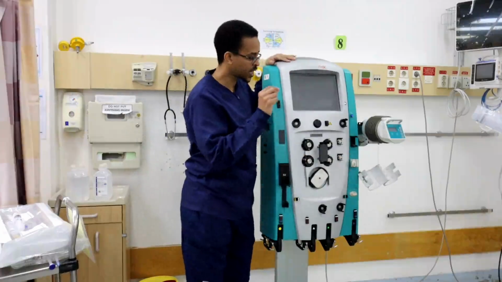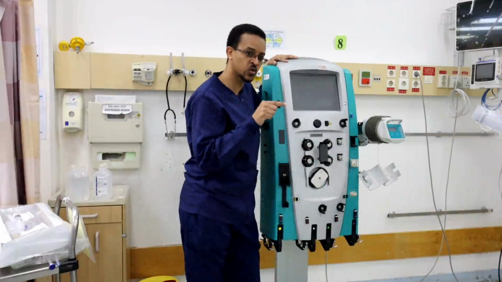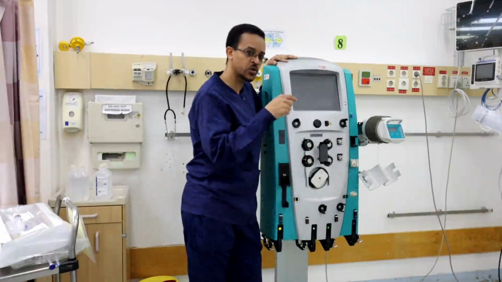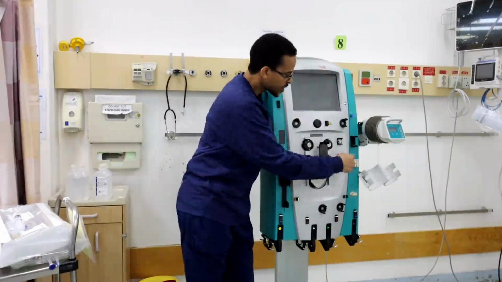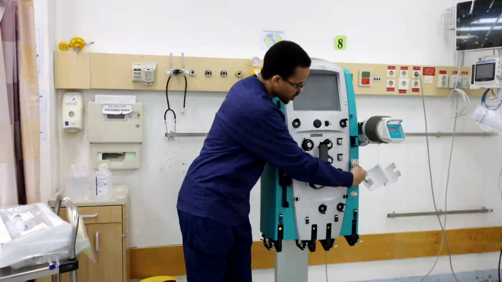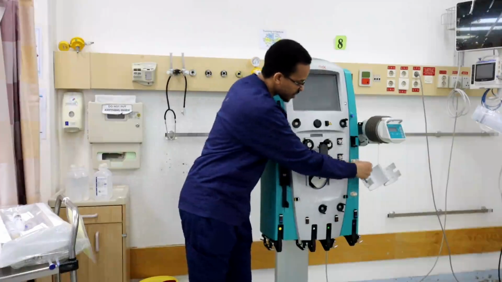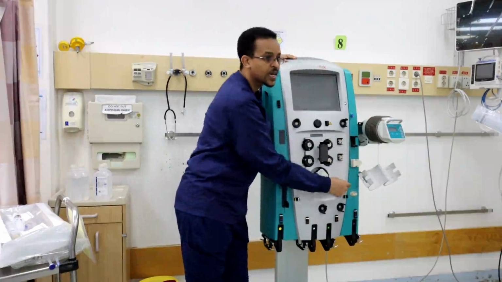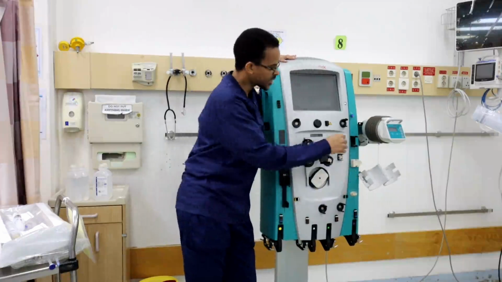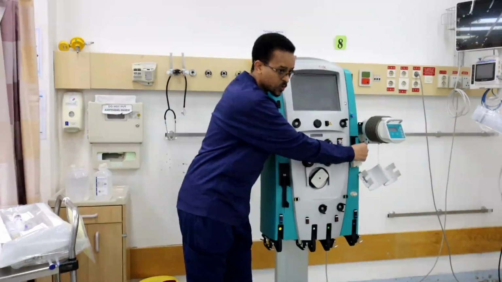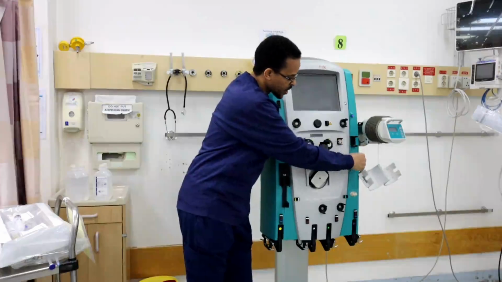Second, for the machine to make sure no air is going to the patient, the line is put through this sensor. This sensor is called the air detector. After blood goes out of the air chamber, it will go inside this sensor.